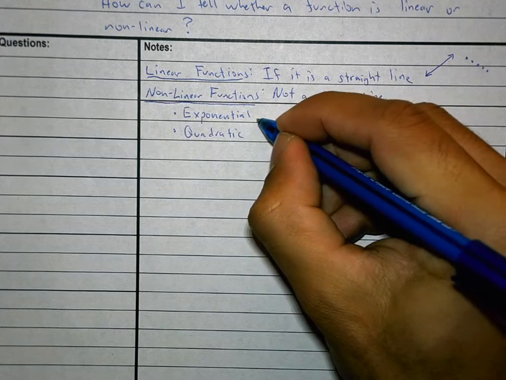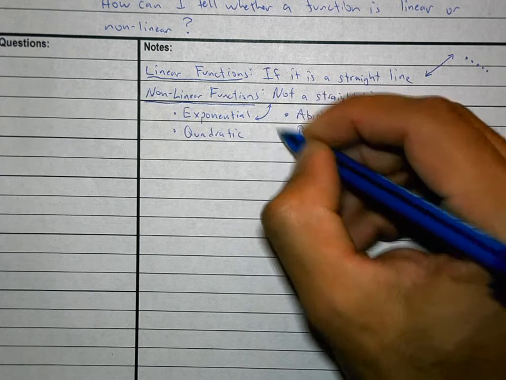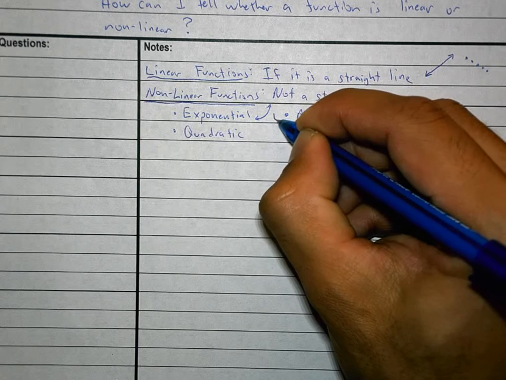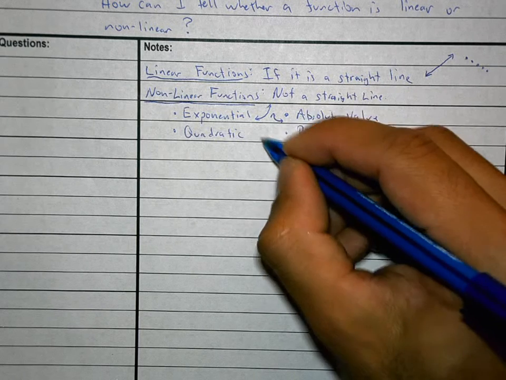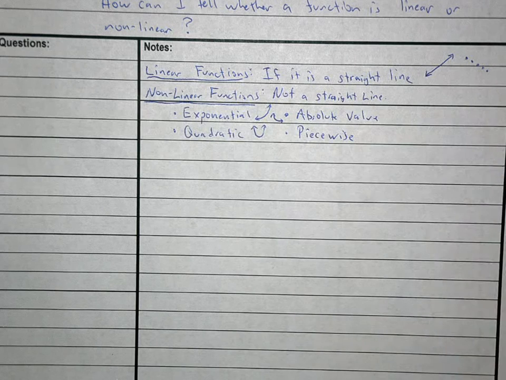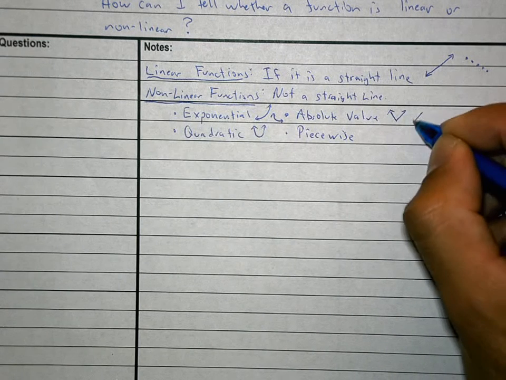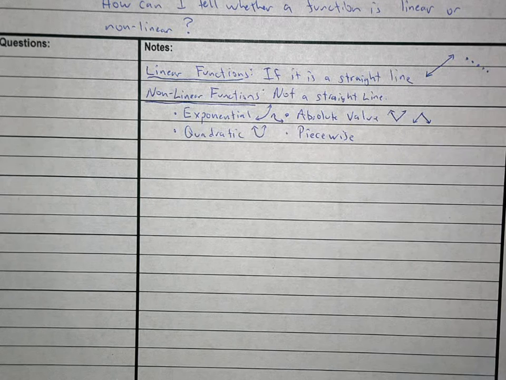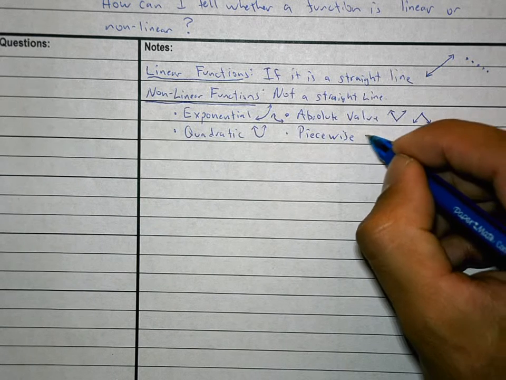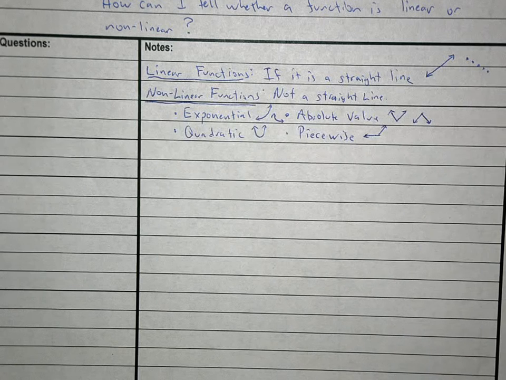Exponential graphs are graphs that either get exponentially bigger or exponentially smaller. Quadratic functions make these U-shaped graphs. Absolute value functions make these V-shaped graphs, either upwards or downwards. And piecewise functions are when we have pieces of two functions that are put together.